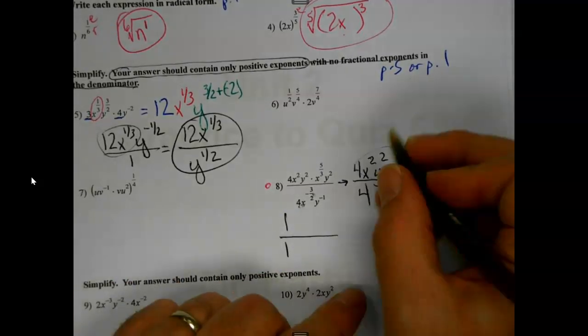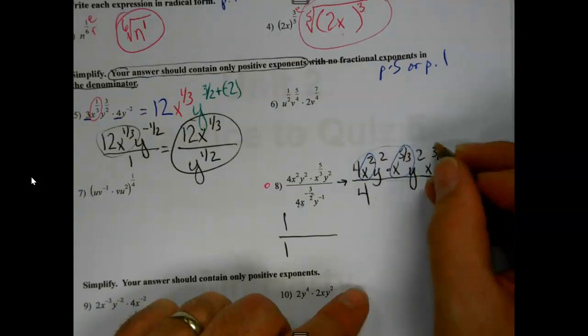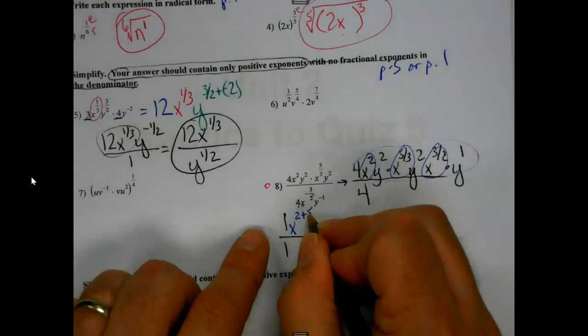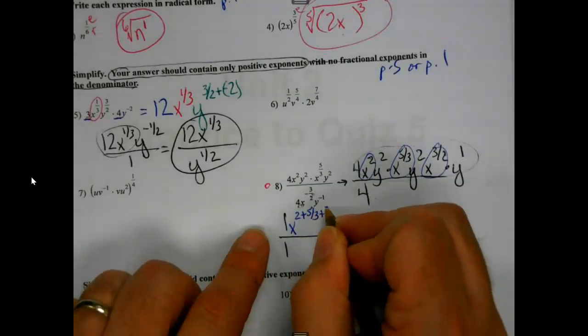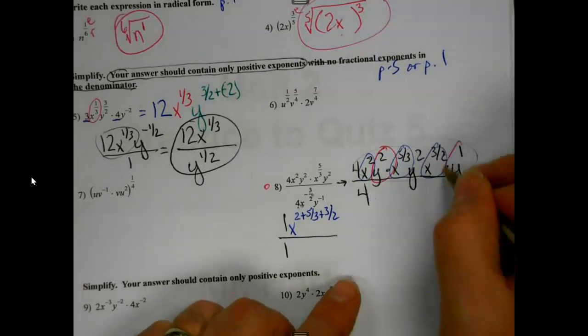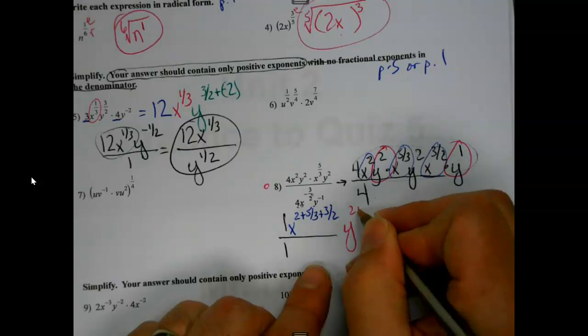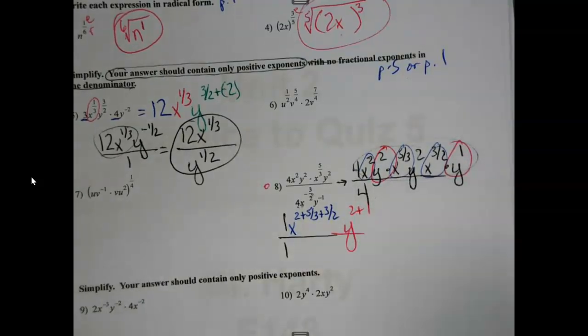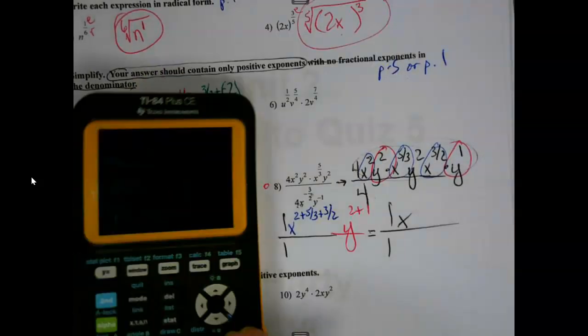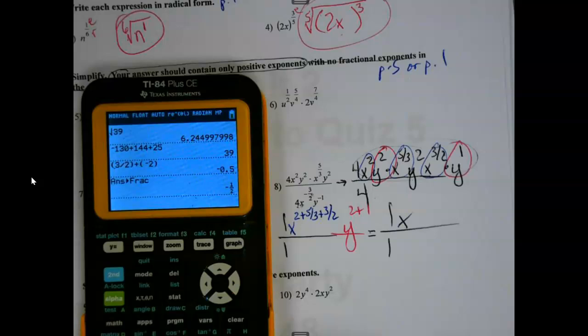So I'm looking, and I'm like, all right, I got x, I got x, I got x. I need to add all those up. Now, do you have to write it out like I am right now? Maybe not. But I'm doing it because I want you to see what I'm doing. So I got to add all this stuff up. I don't need the x. So 2 plus 5/3 plus 3/2. No decimals.